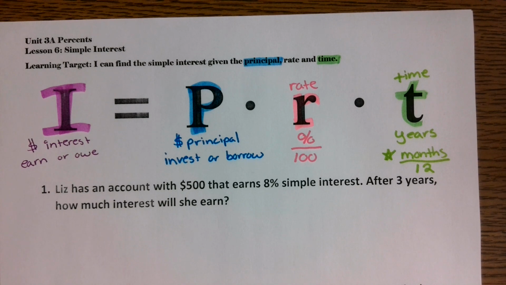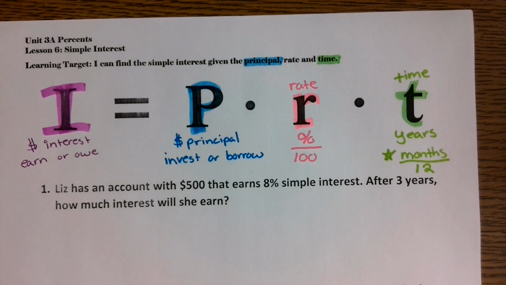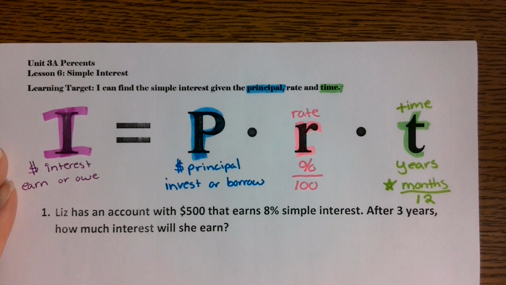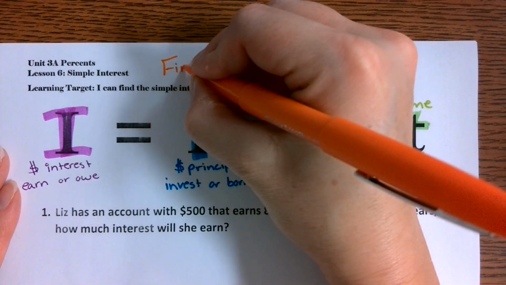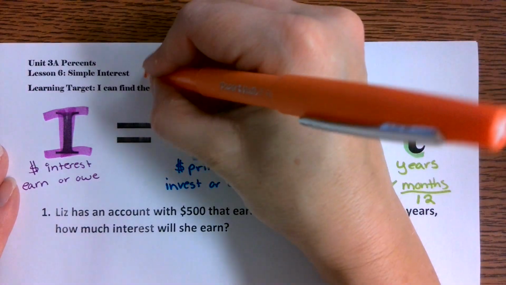Now, the last thing that you need to understand is the difference between whether the question asks for the interest or if the question asks for a final amount. So if the question asks for interest, it'll be very straightforward. It will say, how much interest? Okay, it will literally ask in the question, how much interest? If the question is not asking for interest, if the question is asking for a total, how much is she going to have to pay back? How much money is she going to have in her account? How much total money is she going to owe? That's all considered to be final amounts.